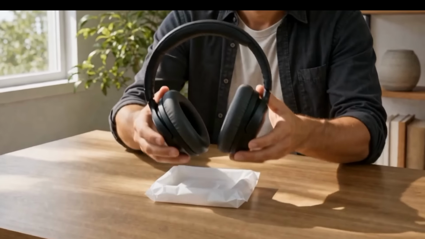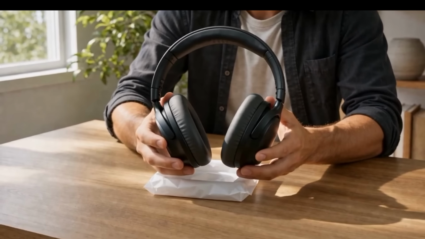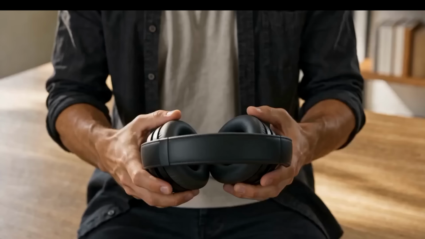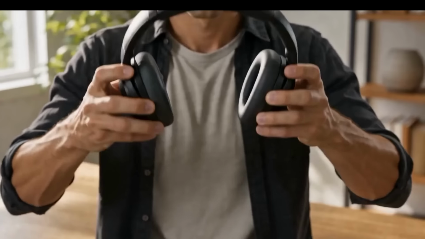Wait. Okay, this is way nicer in person. Oh, okay. This hits different.